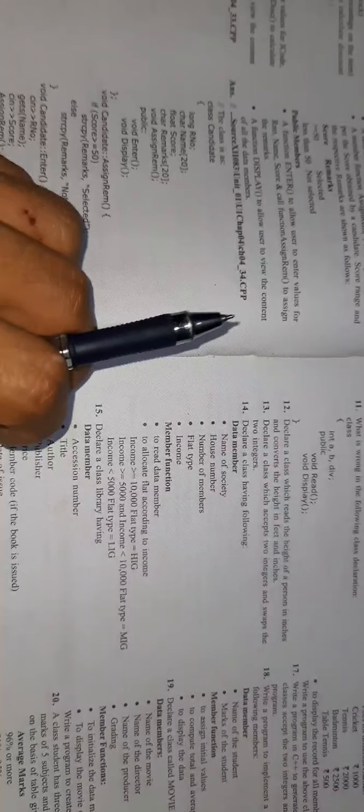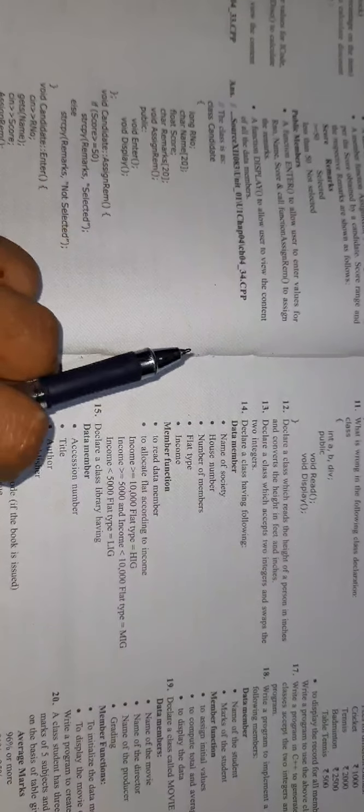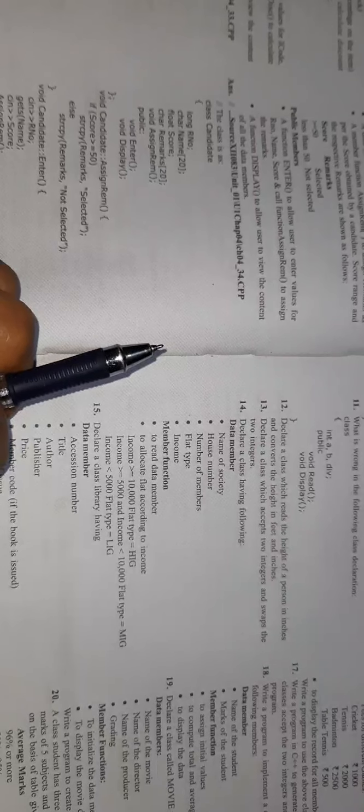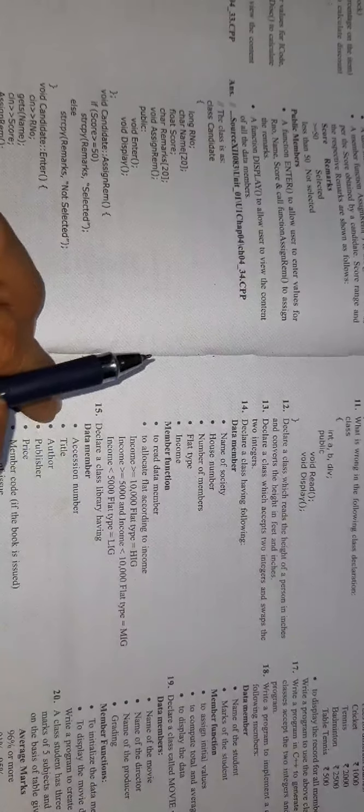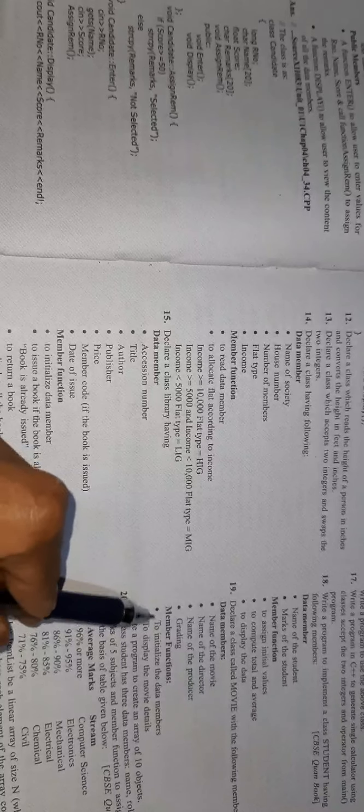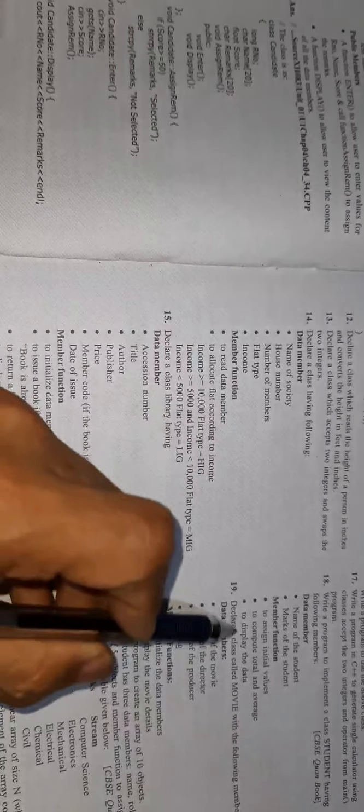Now, as per the assignment, I expect all of you to submit the assignment on time. All three short programs: find the syntax error, or spot the error, like that. And then that program where the data members are there, and the member functions are there. You just have to declare a class.